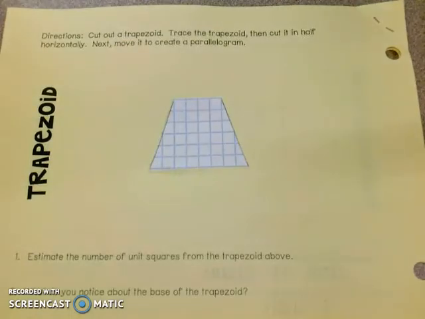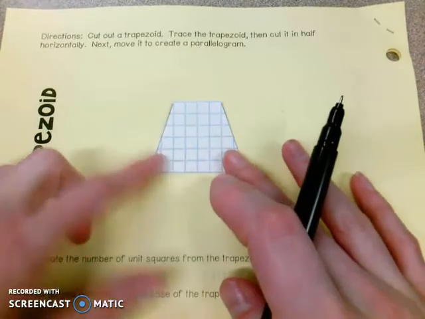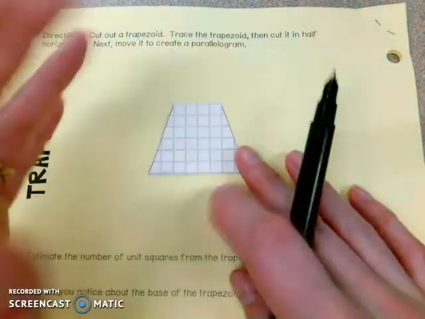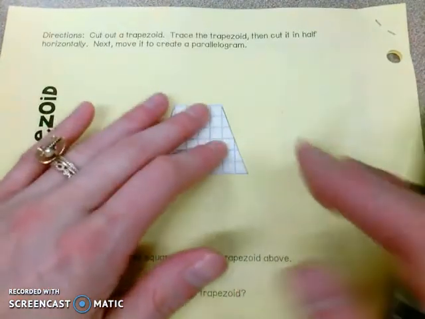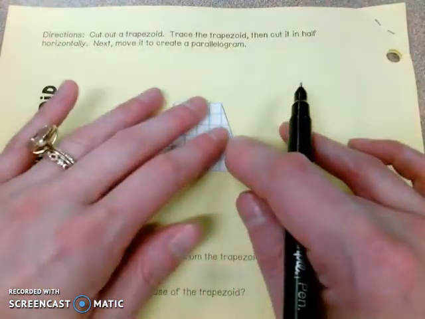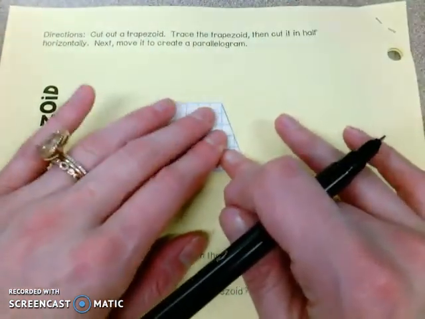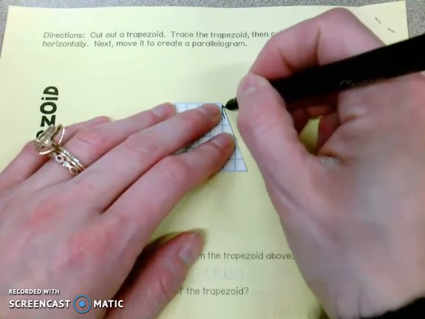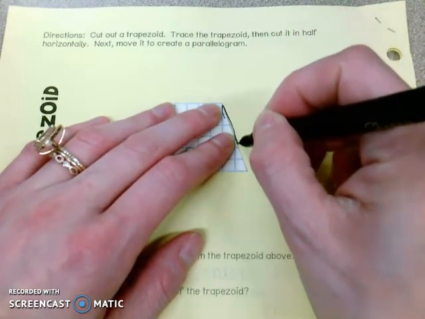So what we're going to do now is we're going to trace this trapezoid. So here we have our trapezoid, and I know it's paper, it's a little bit difficult to trace. You just kind of have to hold it down the best you can here and just trace all around your 4 edges here.